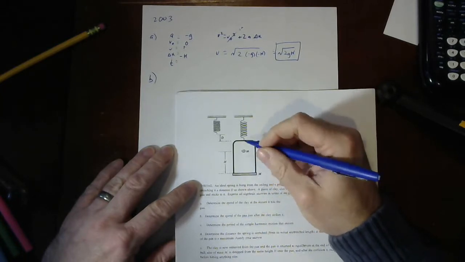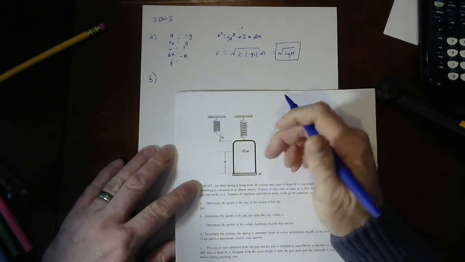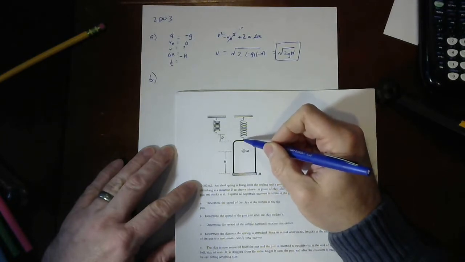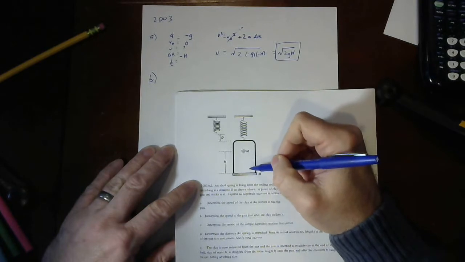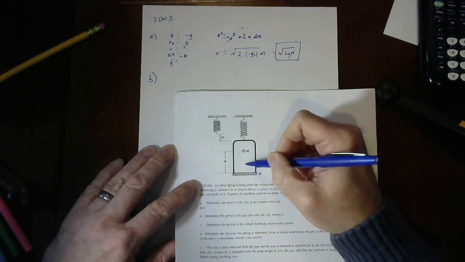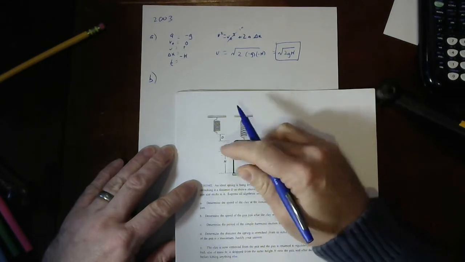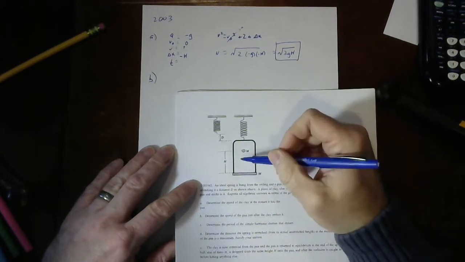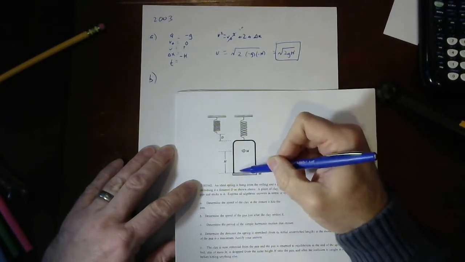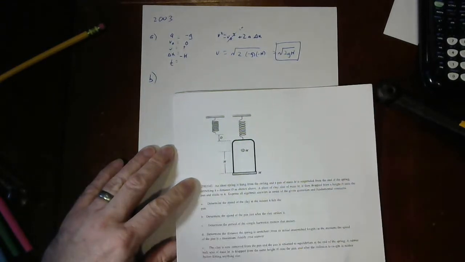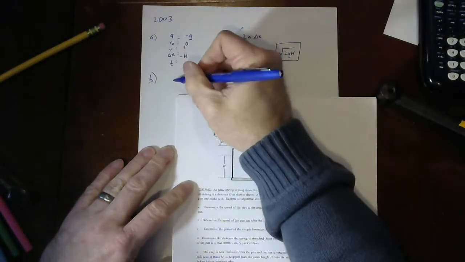So I'm essentially going to say, we're looking at just before it hits, just after it hits. The spring doesn't have a chance to stretch very far, so it's not going to be exerting force over very much distance at all. And likewise for gravity. So I'm going to basically say that the momentum is going to be conserved because my outside impulse is small enough to ignore. So I'm going to have this momentum of the clay coming down and then the clay and the pan together moving afterwards. So momentum is conserved.